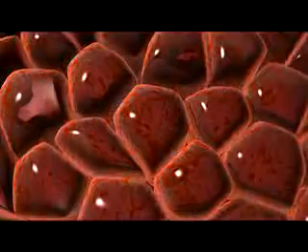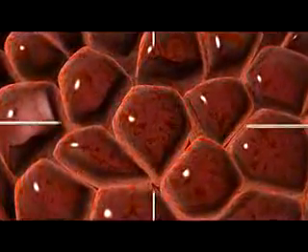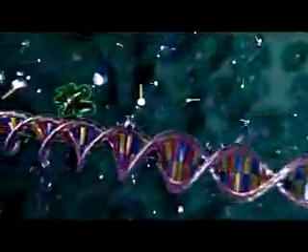RNA interference was first discovered in C. elegans. When long double-stranded RNAs were injected into a worm's gonad, a standard way of introducing transgenes into worms, they blocked the expression of endogenous genes in a sequence-specific manner.